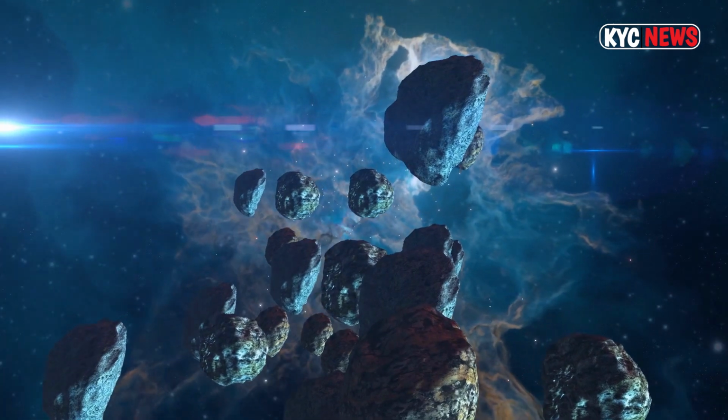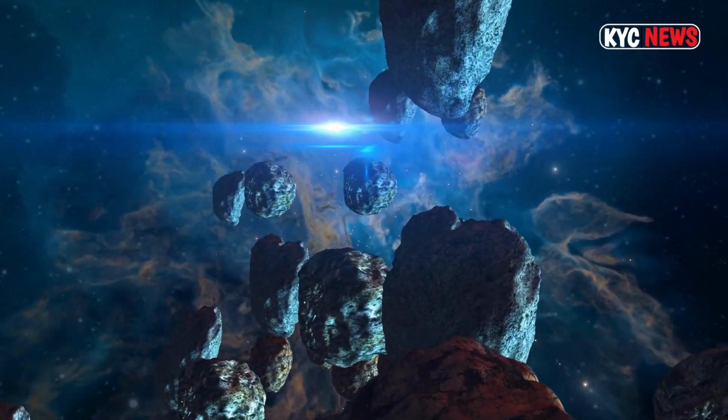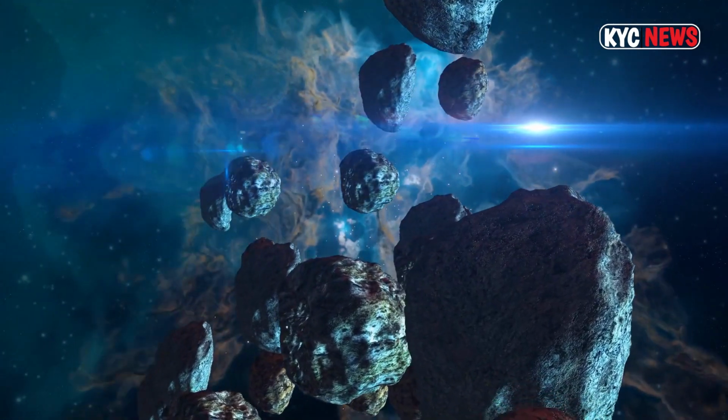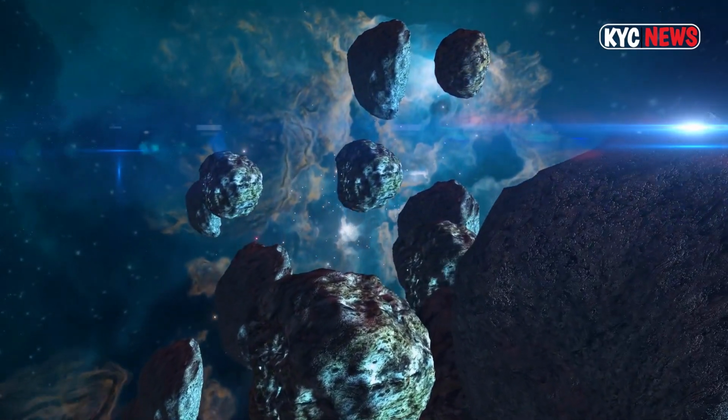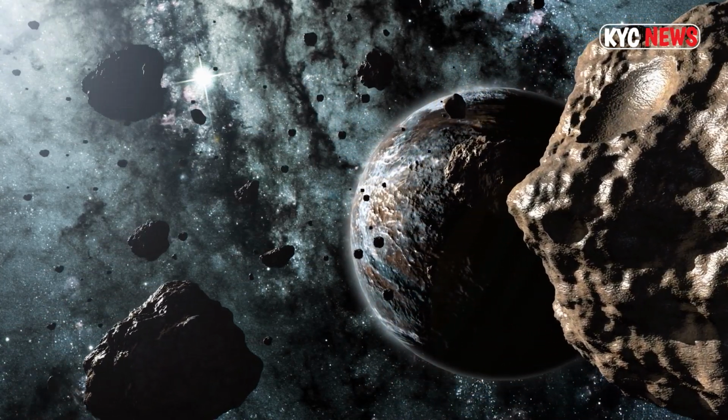The Trojans are a fascinating category of objects, and studying them close-up promises to teach us a great deal about the origin of small icy bodies from further out in the solar system.